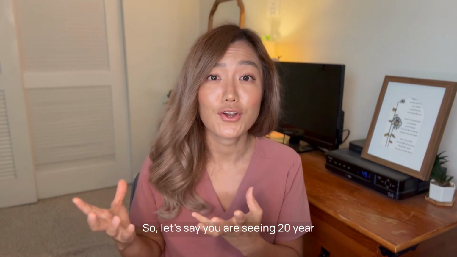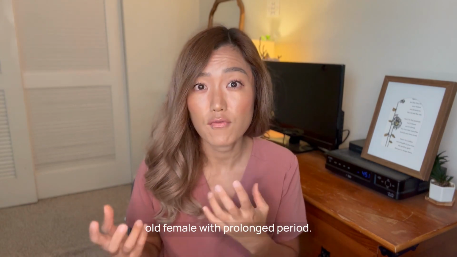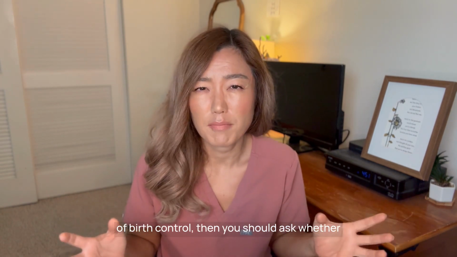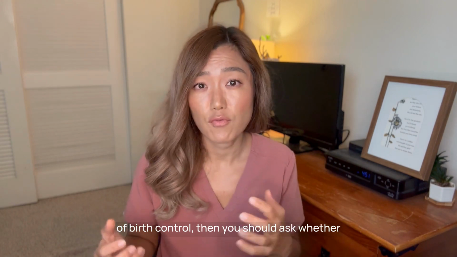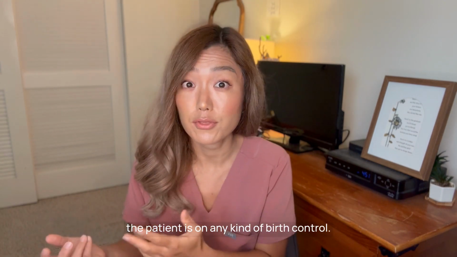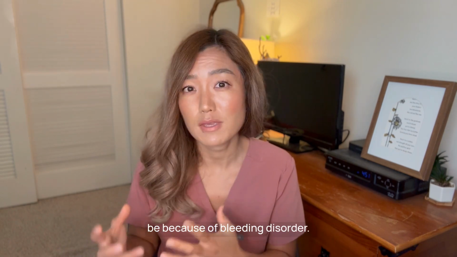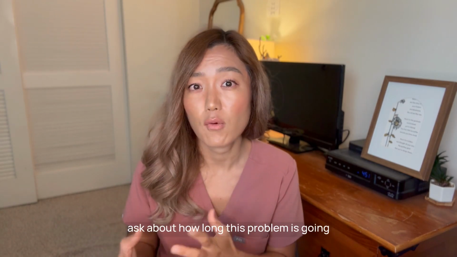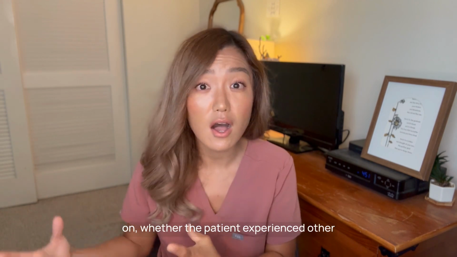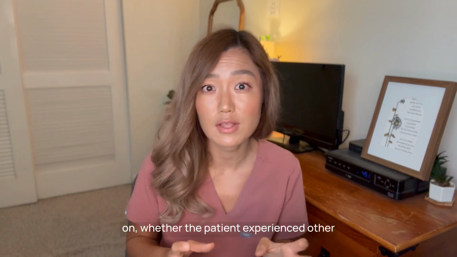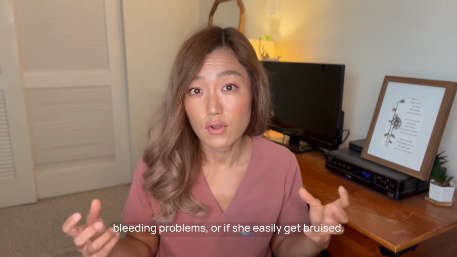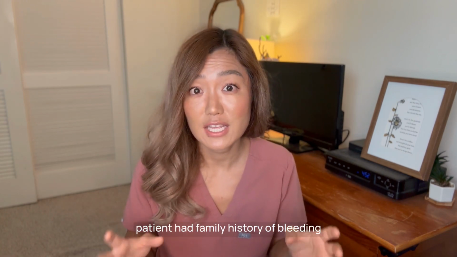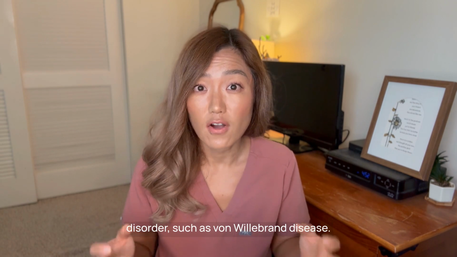So let's say you are seeing a 20-year-old female with a prolonged period. Maybe you're thinking this could be a side effect of birth control, then you should ask whether the patient is on any kind of birth control. Or maybe you're thinking this could be because of a bleeding disorder, then you should tailor your question and ask about how long this problem has been going on, whether the patient experienced other bleeding problems, or whether she easily gets bruised? And also you might want to ask if the patient has a family history of bleeding disorder, such as von Willebrand disease.